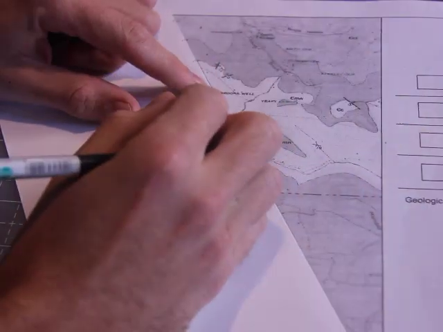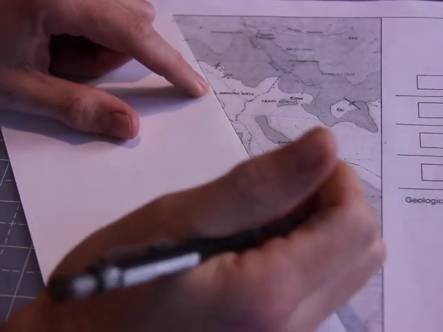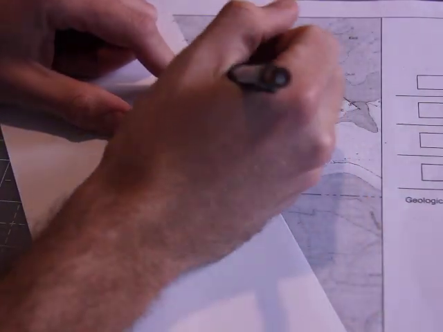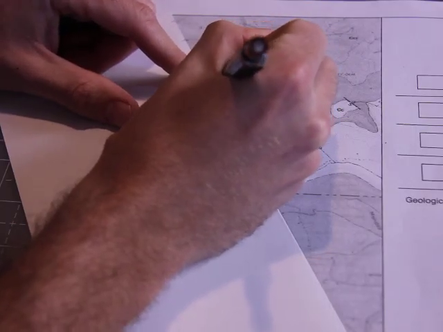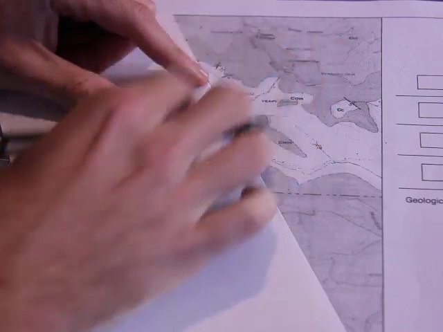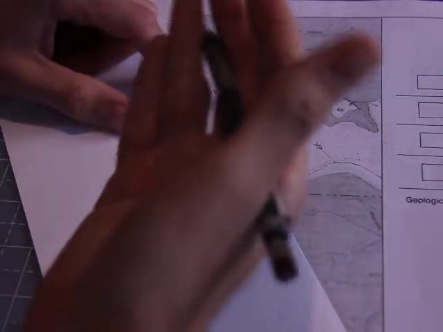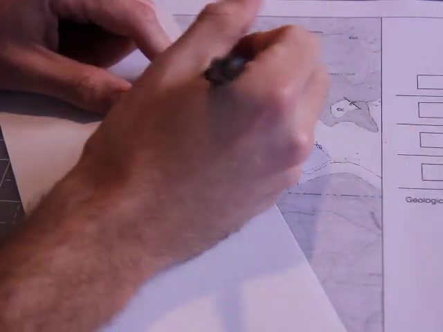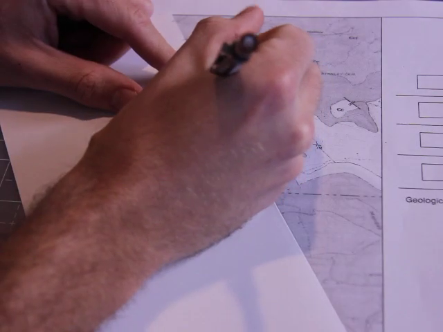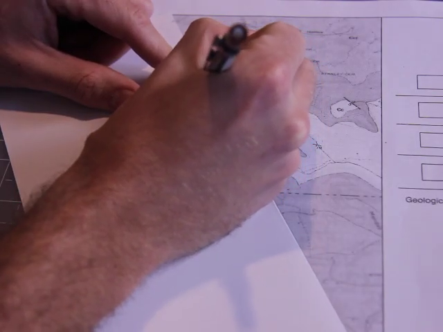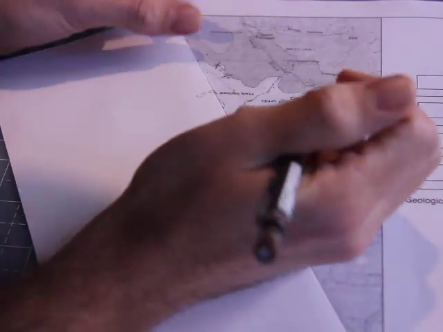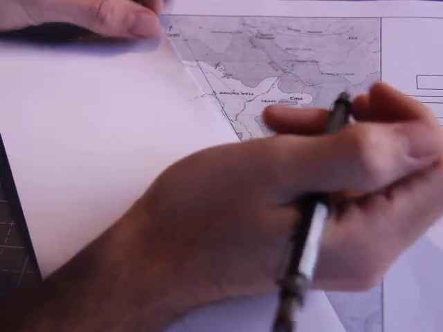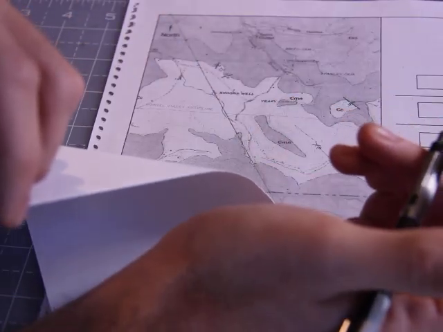Something else you want to get is Brooks Well, right? Most maps usually have some sort of placemarker or an indicator that you can use to line up this cross section onto the next page. So I'm doing a little triangle there, and I'm going to label that as BW for Brooks Well. And then we can keep going. And if you need to pull back the page, you can pull back the page, that's fine.